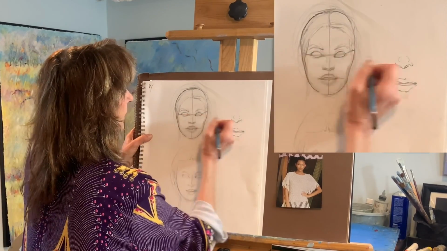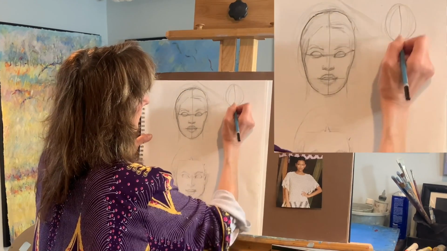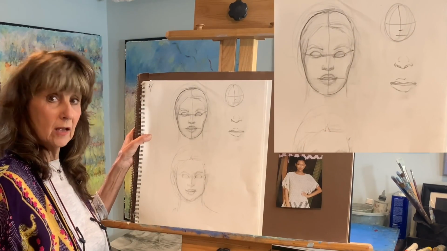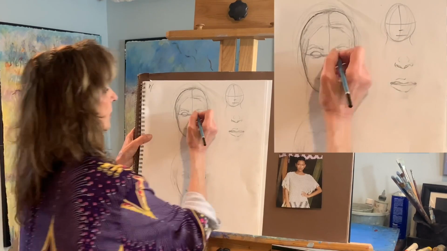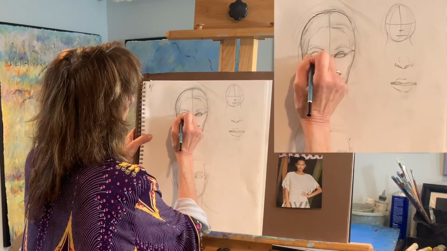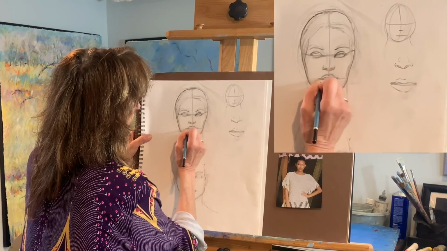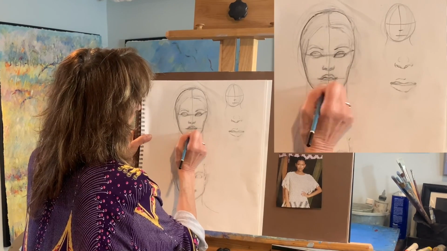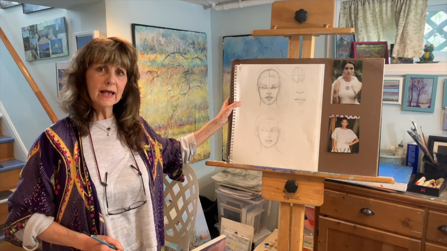So, first you set it up. The oval, the eyes, the nose, and the mouth. And right off the bat, you have a head set up. That's when someone's looking straight at you. So you see what I wound up doing was working this further and further until I can finish this and I can get probably a pretty decent likeness of this model. All right? That's basically how you set it up.